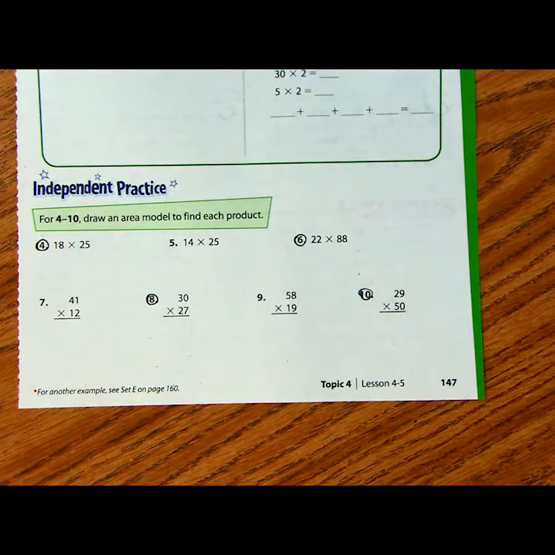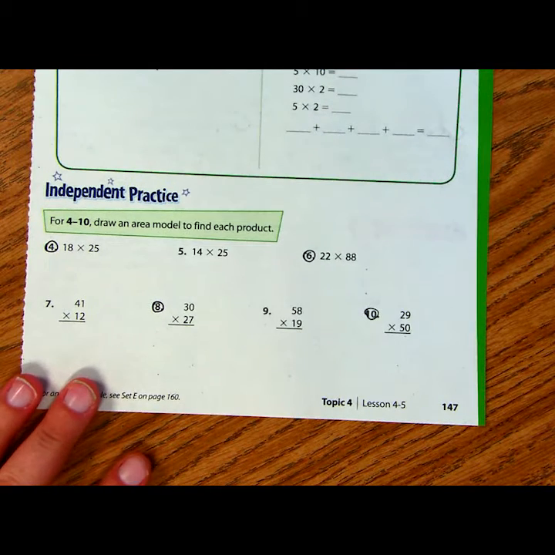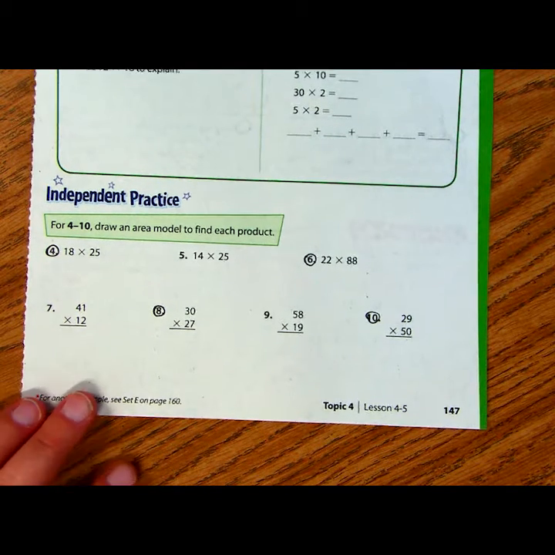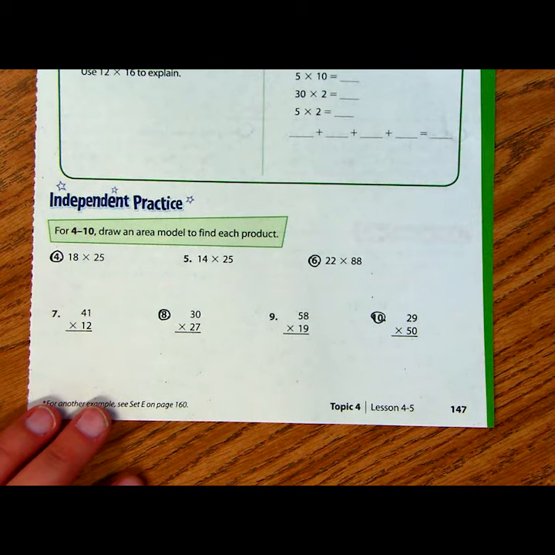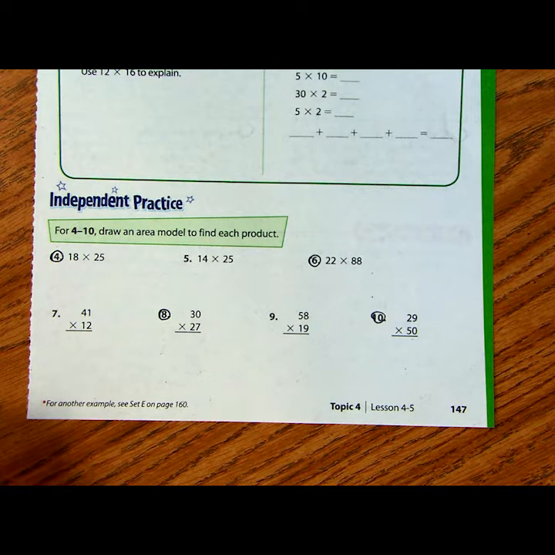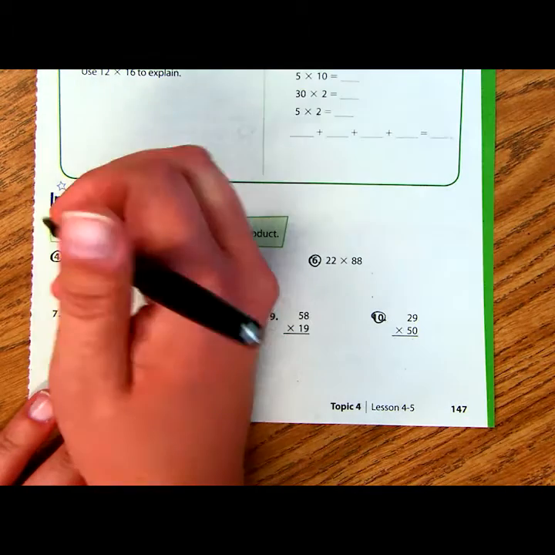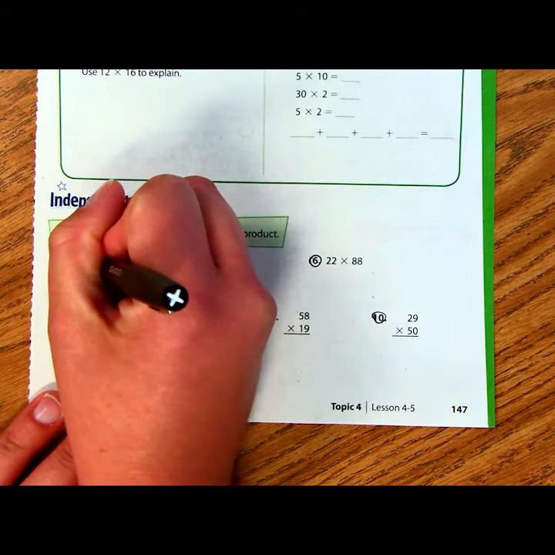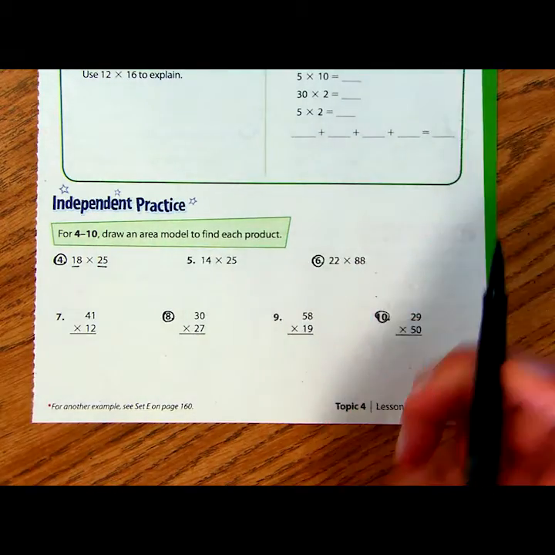Okay, boys and girls, so we are going to go through pages 147 and 148. This is what you were assigned in math today on Friday. Let's take a look at problem number 4. So it looks like we are using an area model to break apart a 2-digit by 2-digit multiplication problem.